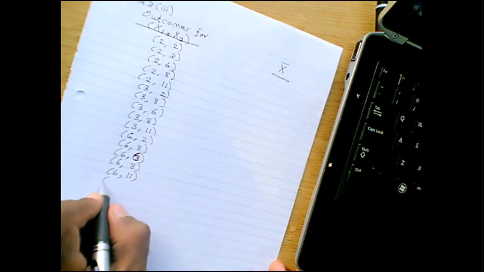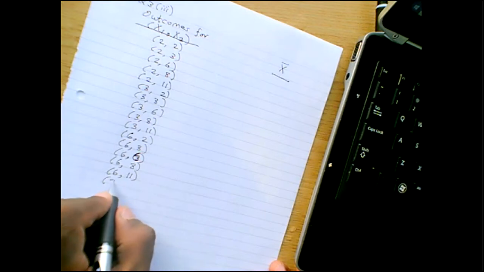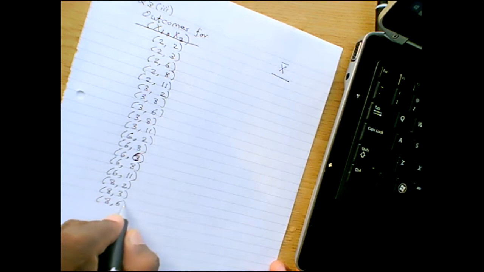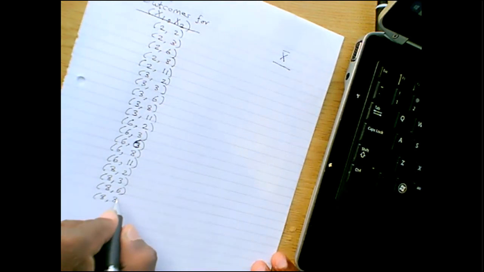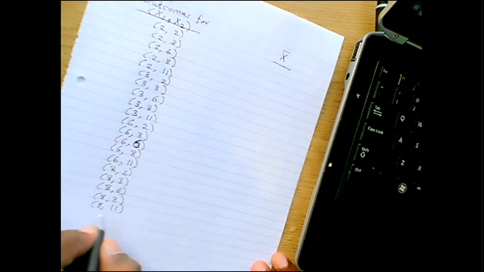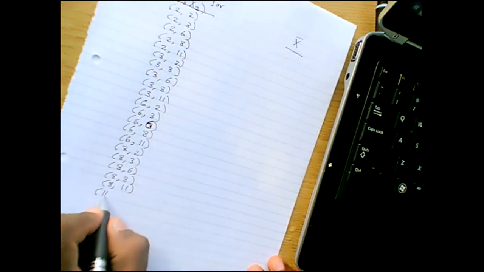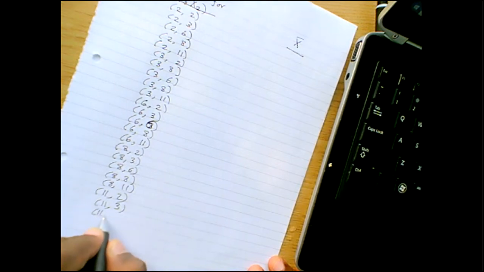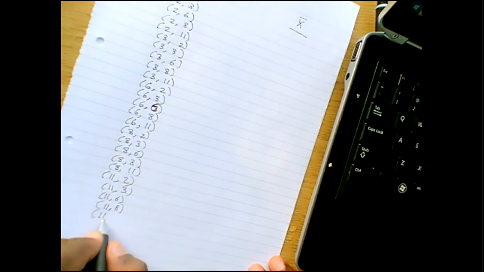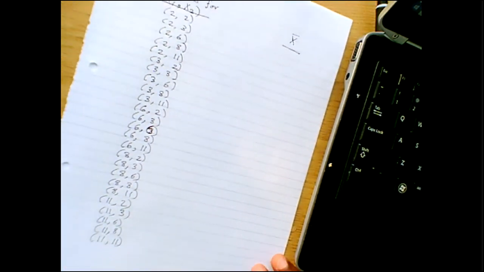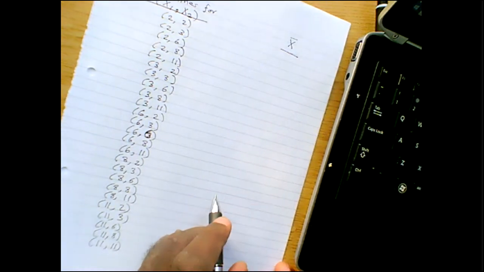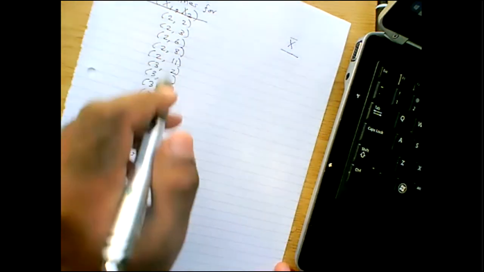Right, and then you can have 8, 8, 2, 8, 3, 8, 6, 8, 8, and 8, 11. And finally, you can have 11, 2, 11, 3, 11, 6, 11, 8, and 11, 11. So these are the possible outcomes that you can have. In total, there are 25 possible outcomes. Now we need to compute X bar for each of these possible outcomes.